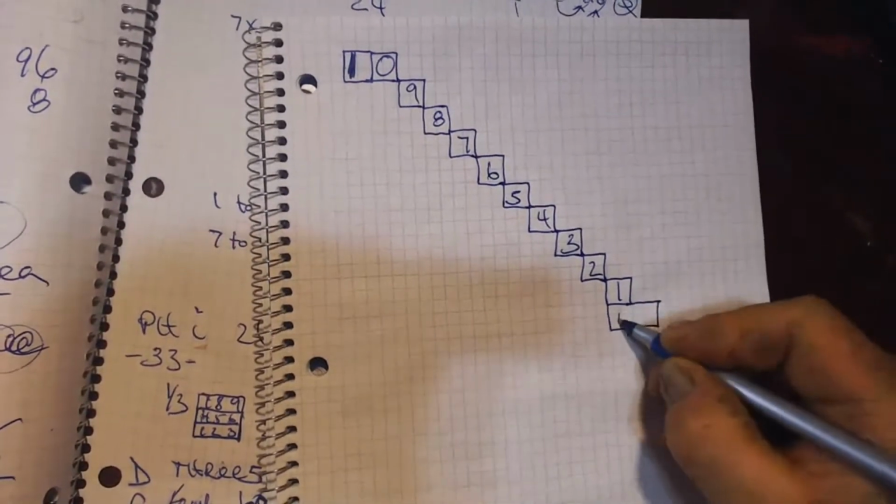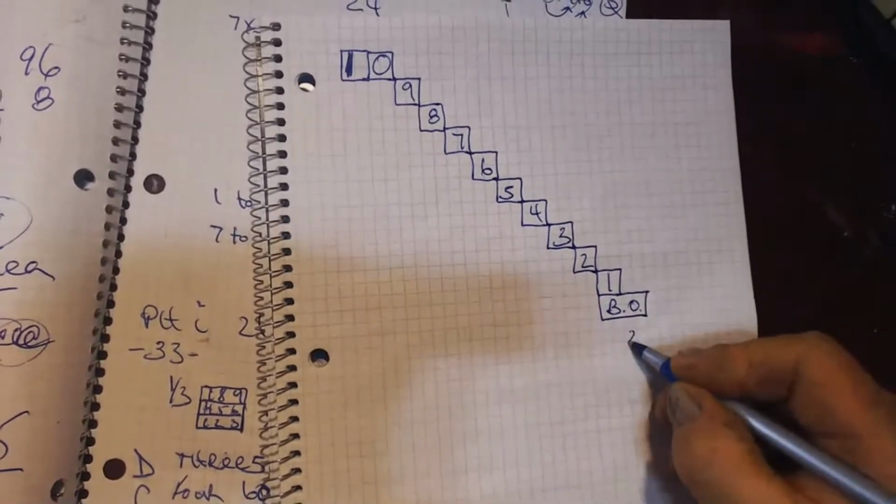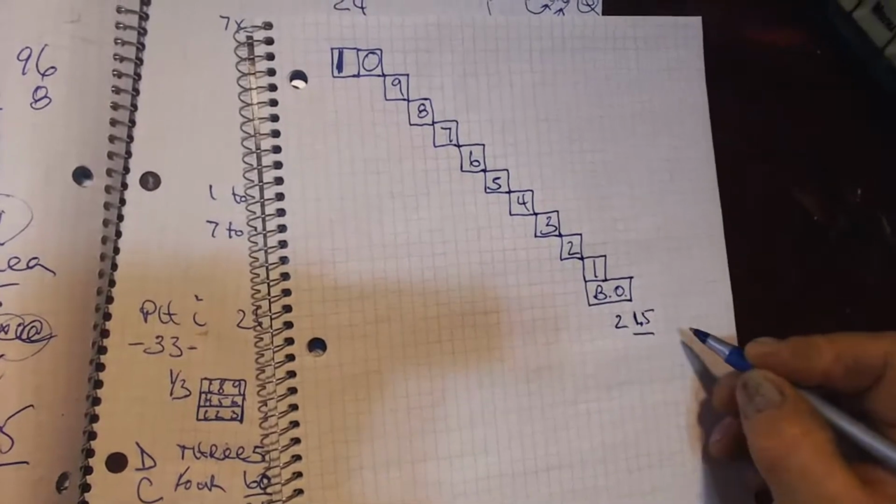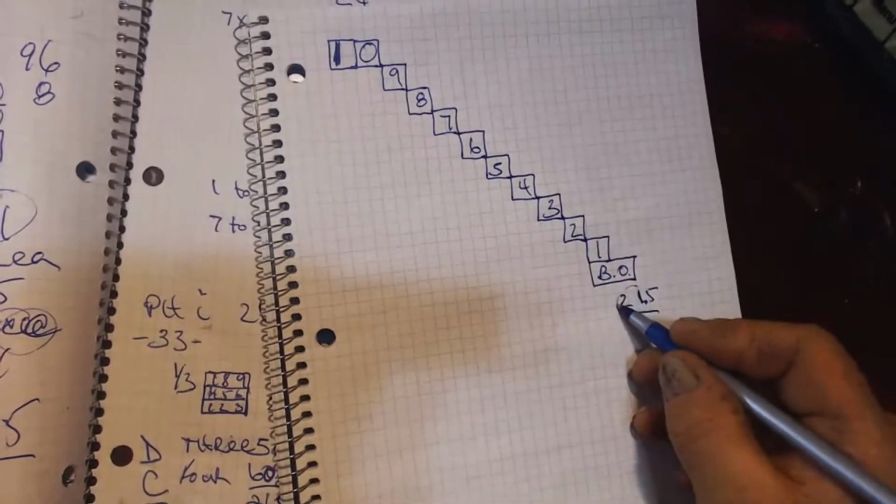Whoop, I didn't do that right. This one would be BO, blast off, 2 and 15, connection of the mind cube. This will be another 5.